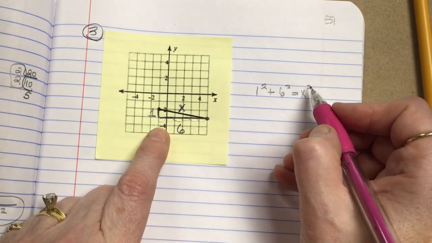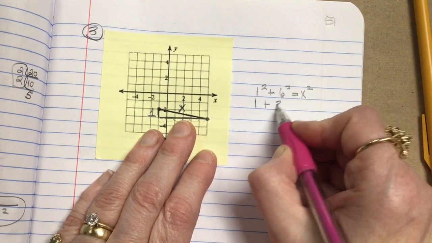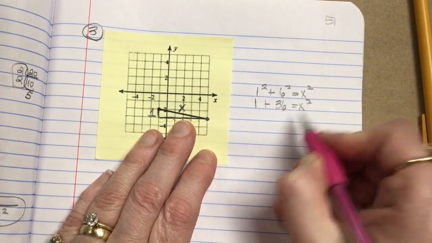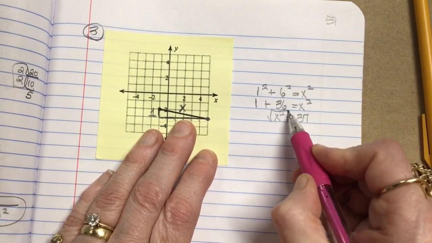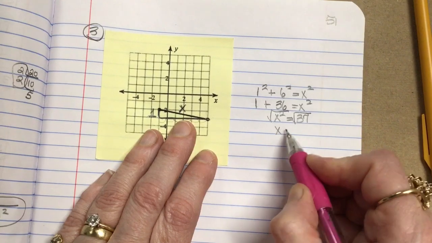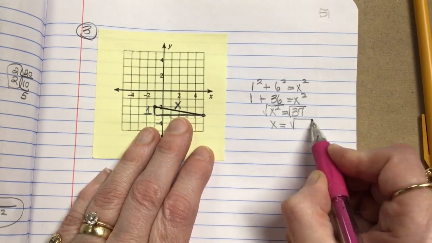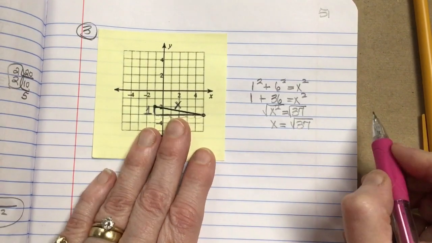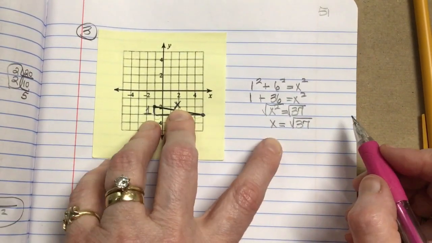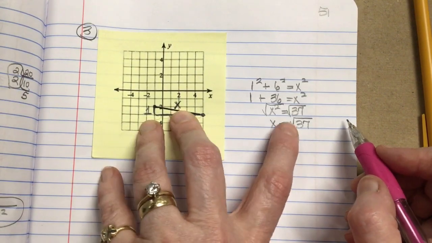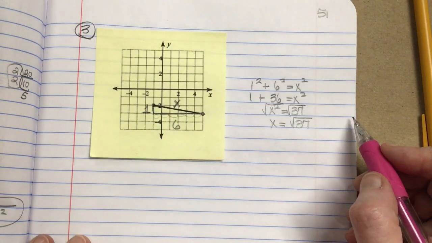The graph paper ones are the easiest ones. 1 squared is 1. 6 squared is 36 equals x squared. I'm going to turn it around as x squared equals 37. Square root, x equals, will 37 break down? Does it? Factor tree, it's prime. 1 times 37, that's it. So x is a little more than 6 if you round it off. See, square root of 36 is 6. Square root of 37 is a little bit more.